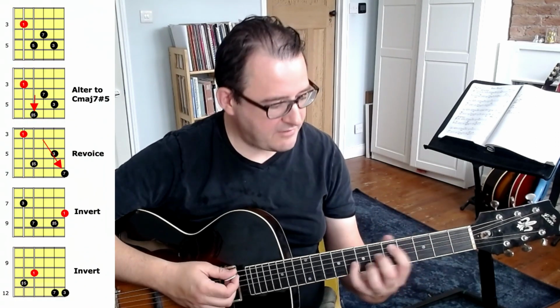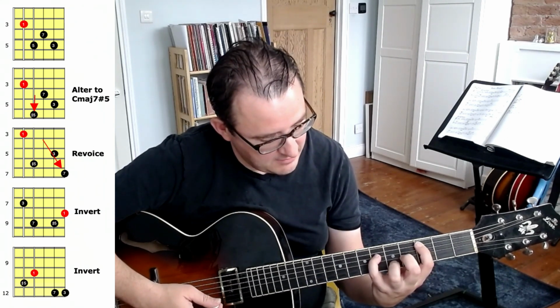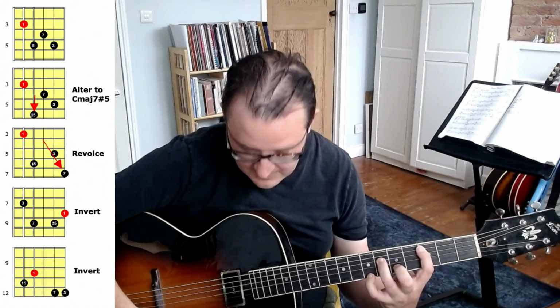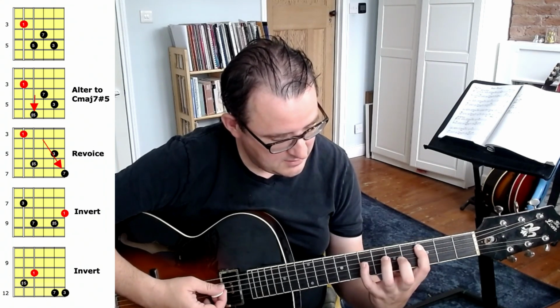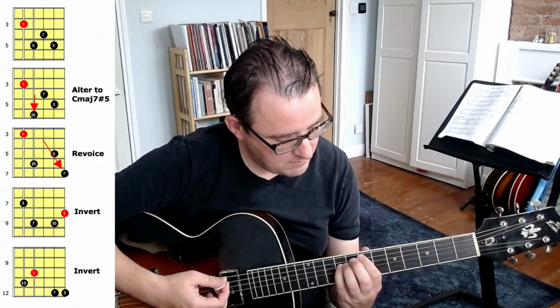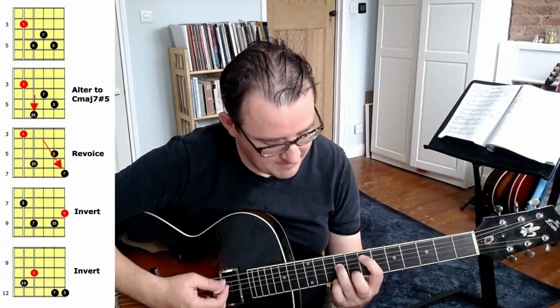So, for instance, if I wanted to go to, I don't know, a 3rd inversion spread voicing, so one like this, of a major 7 sharp 5 chord. Okay, so we could start by altering. Then we could change the voicing like this. And then we could invert. So it goes up to 3rd. This goes up to here. But this one goes from the 3rd to the sharp 5 this time.